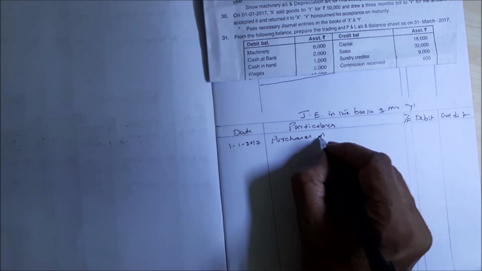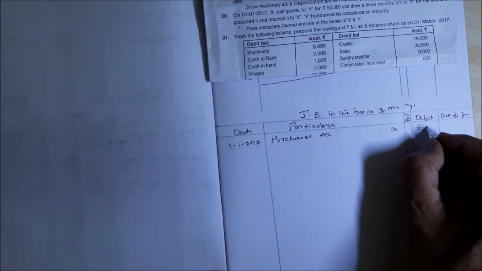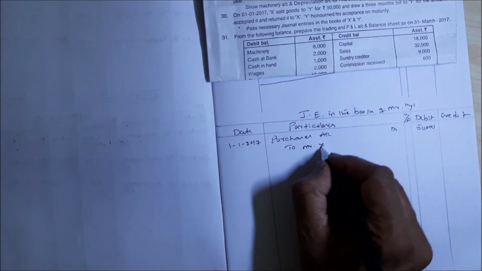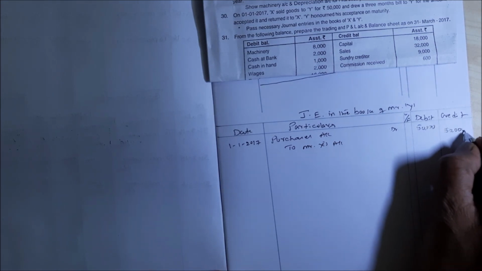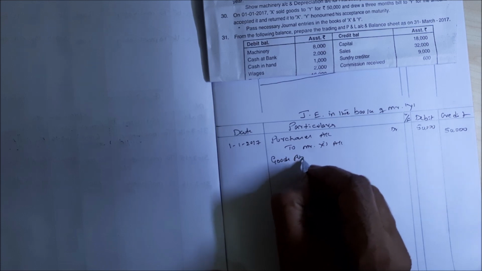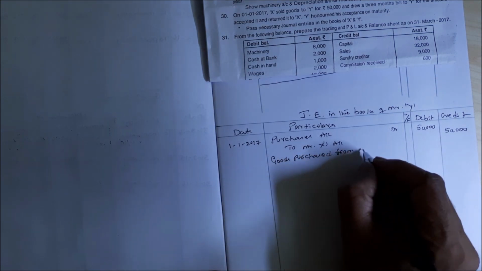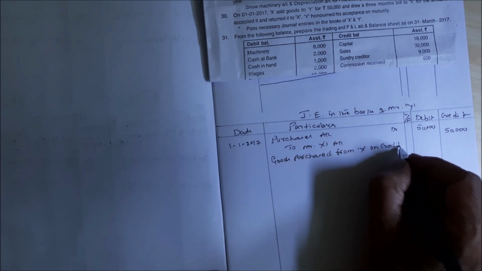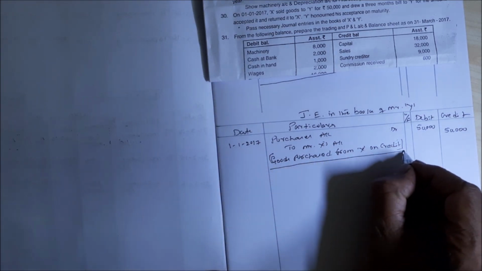Purchases account debtor 50,000 to Mr. X account 50,000. Goods purchased from X on credit. First journal entry is over.